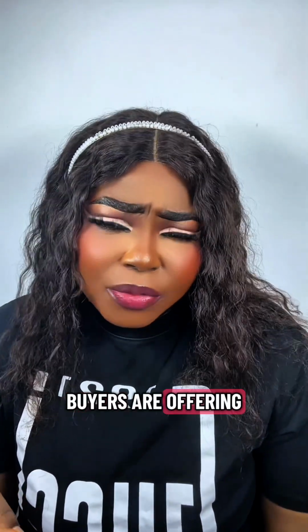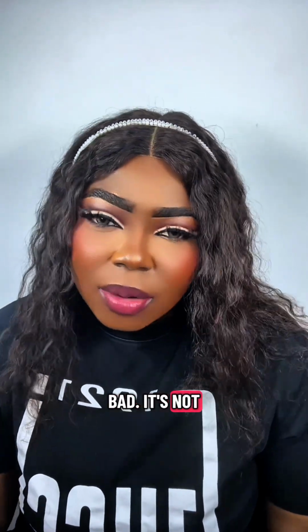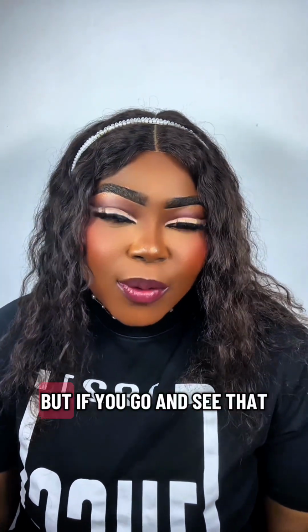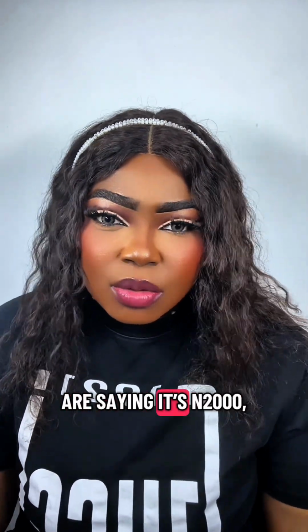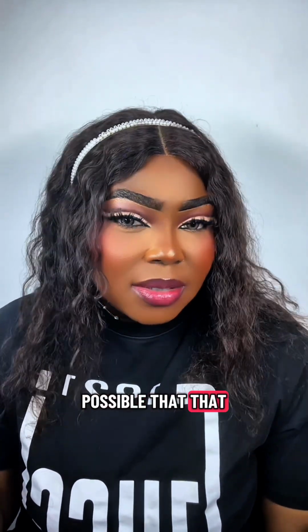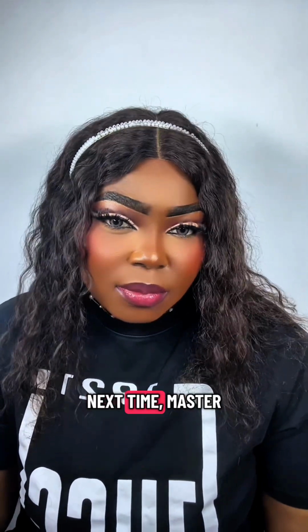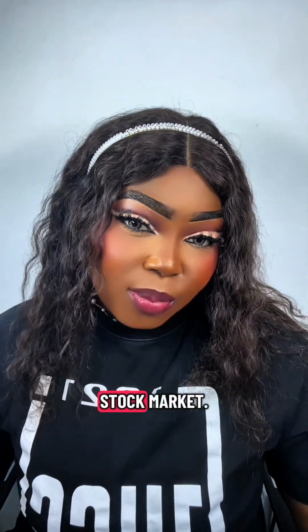But if you check and buyers are offering 1.5, sellers are offering 1.510, it's not that bad. It's not that wide. Do you understand? But if you see that buyers are offering 1.5, sellers are asking 2,000, the gap is so much that it's very possible that that stock might have a liquidity issue, so that you will not panic next time. Master liquidity. It will help you master your expectations in the stock market.